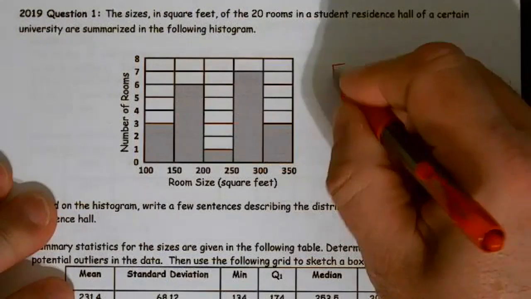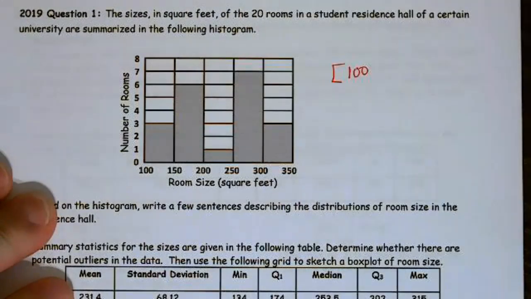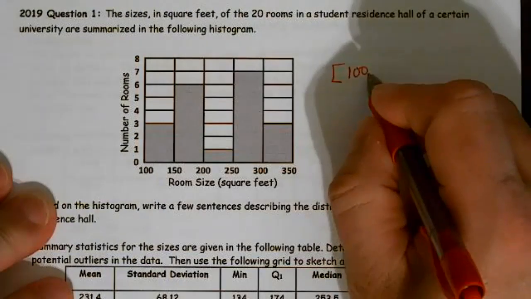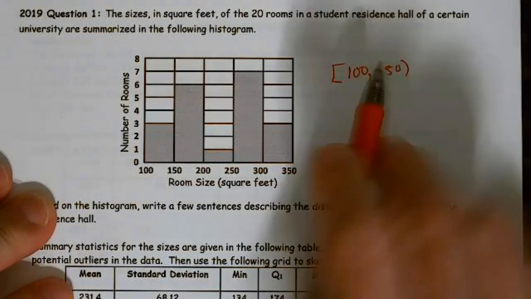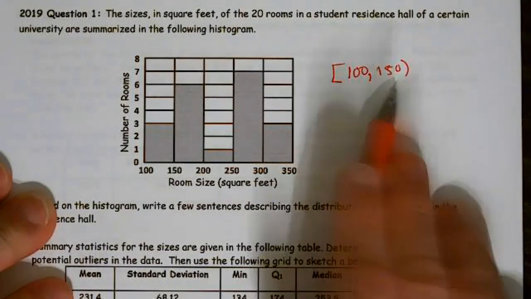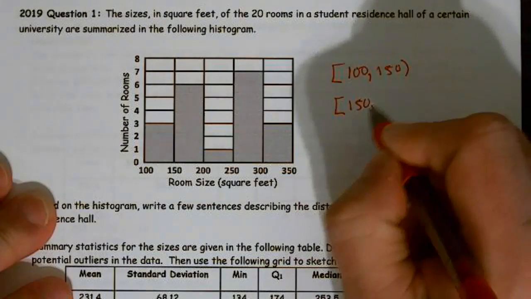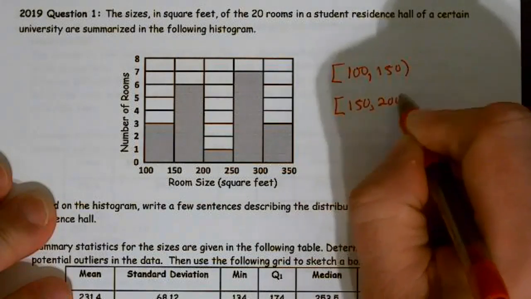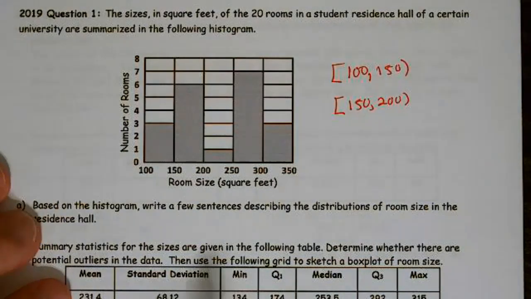Please remember, when we do the bins, we're using the notation as you use in Algebra 2, where 100 is included for this first bin, but 150 is not. And the next one would be 150 is included, but 200 is not. Kind of important to keep that in mind, all right?